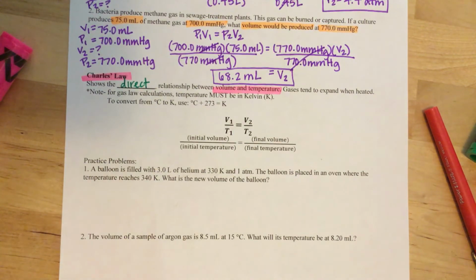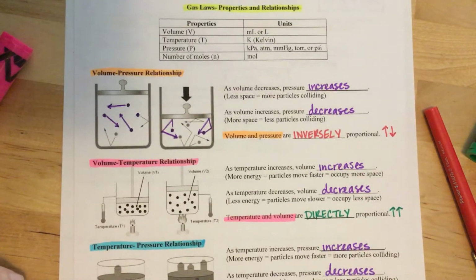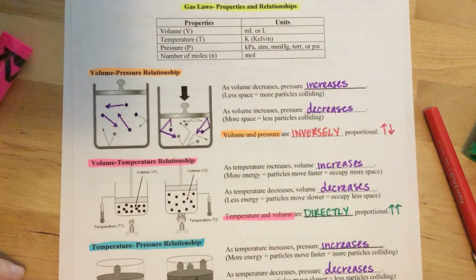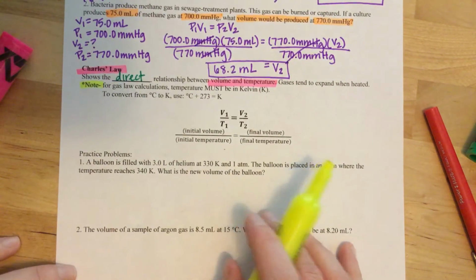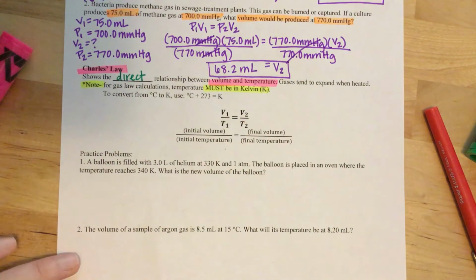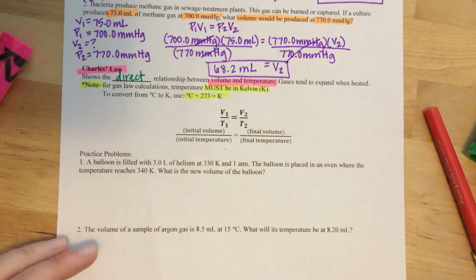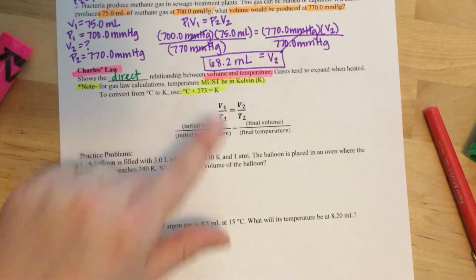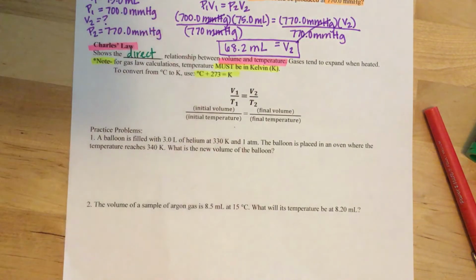So little notes here. I said earlier in the little chart up here that we're not measuring temperature in Celsius or Fahrenheit, we're measuring it in Kelvin. That's something kind of new, but sometimes the question will give you the temperature in Celsius and you're going to have to convert it. So your temperature has to be in Kelvin. The way you convert from Celsius to Kelvin, all you do is take whatever the number is, say it's 25 degrees Celsius, add 273 to it, and that gets your number in Kelvin. So just watch out for that, use that to make those conversions. Otherwise, it's just more math. So it's a direct relationship here.